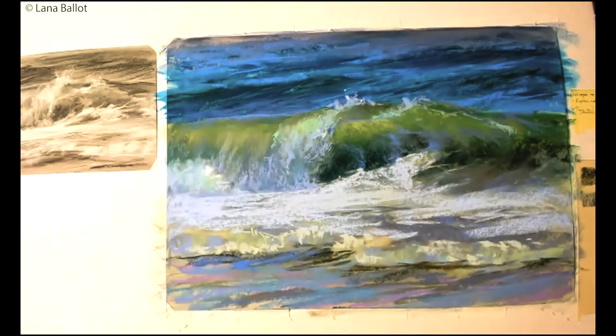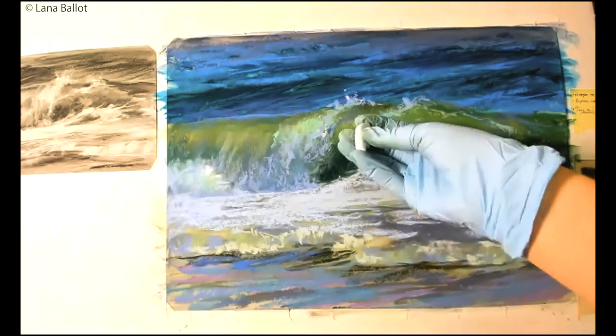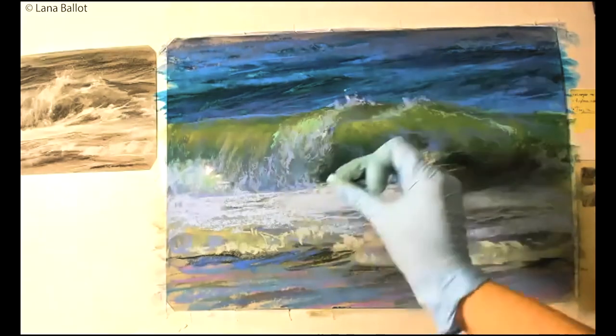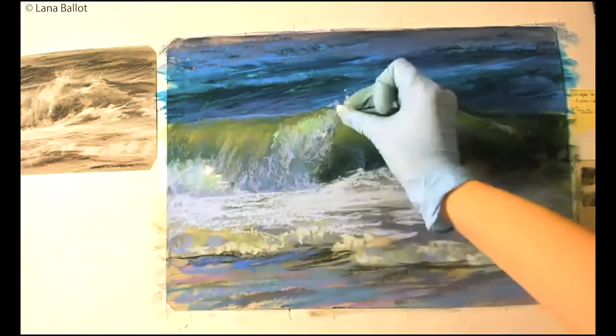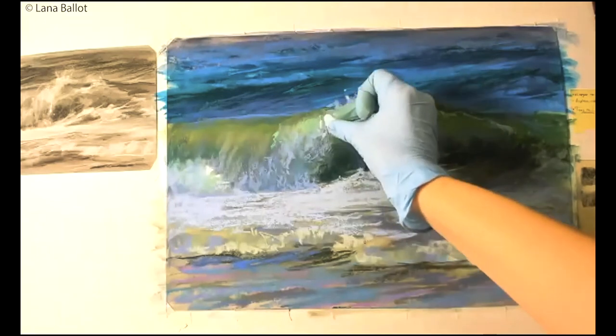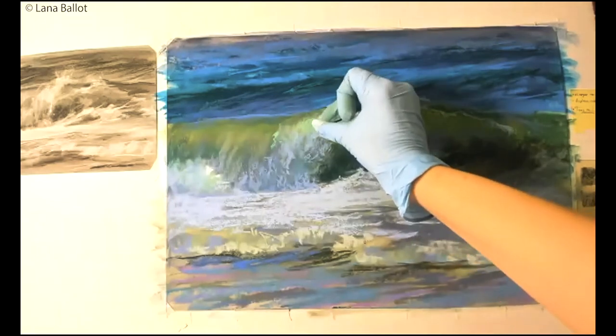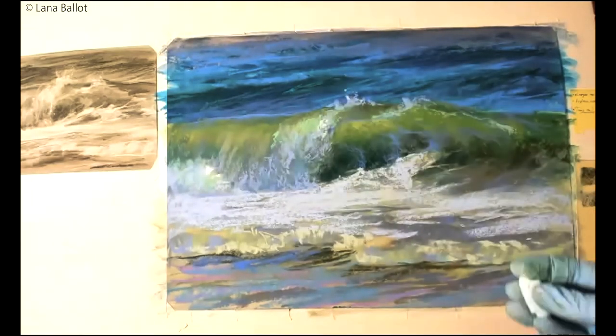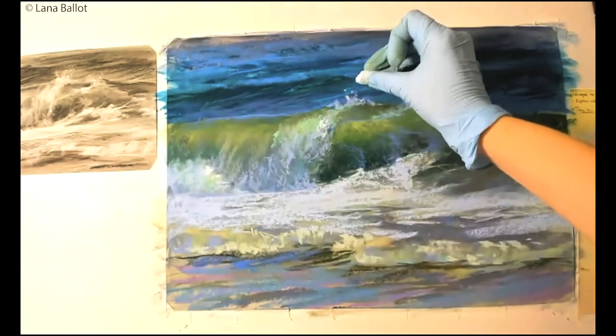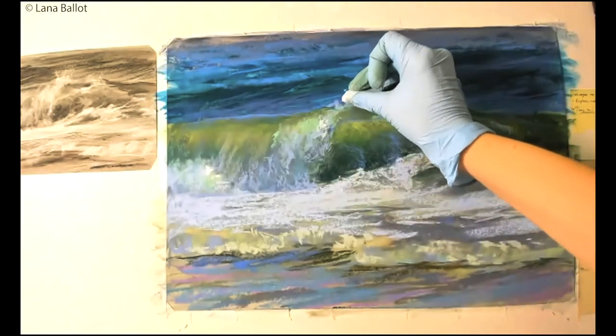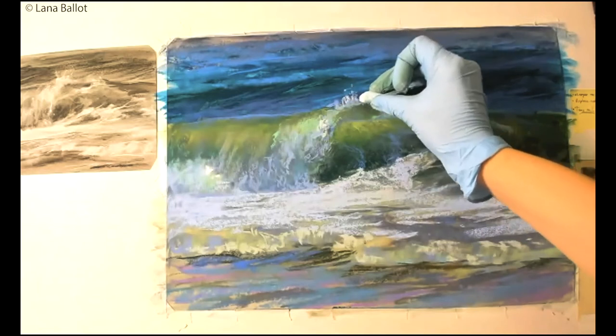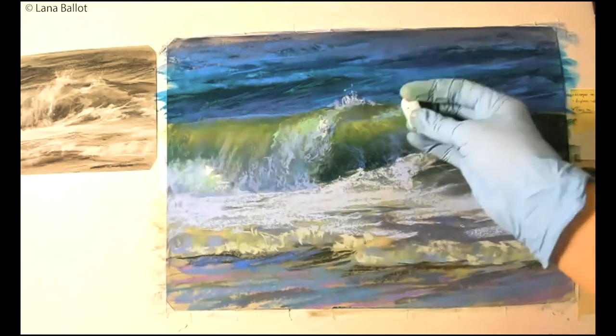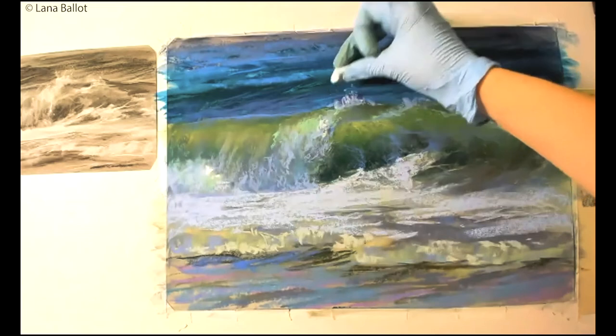Now let's get the brighter highlights on that. I'm going to use this very light greenish color. This one is Cherry Ludwig, so it's probably in the turquoise family, but a very light color.